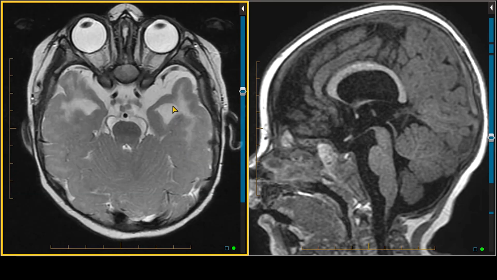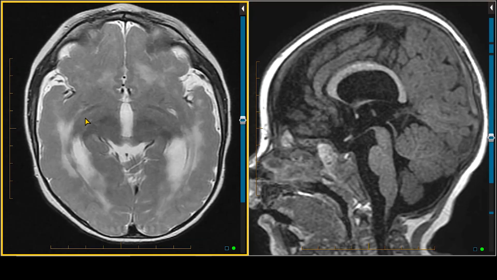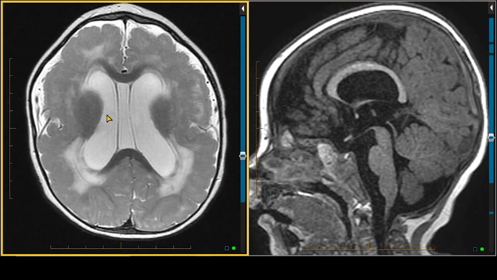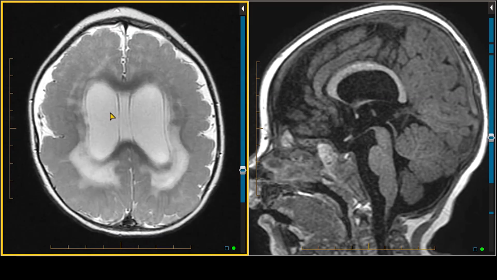Within that, in the temporal poles, we see a cystic change here on the left and a suggestion of a smaller cystic change here on the right. The lateral ventricles are larger than typically expected for this age, and this is likely related to ex vacuo enlargement from decreased volume of the cerebral white matter. So all of these are signs of diffuse bilateral white matter injury and decreased white matter volume.